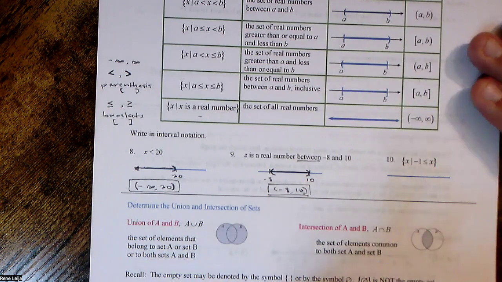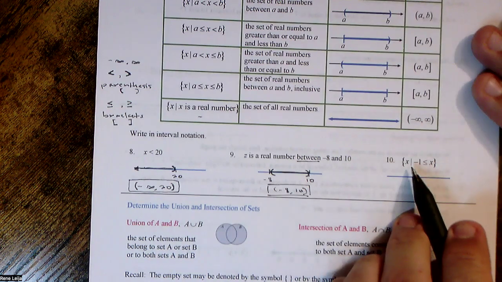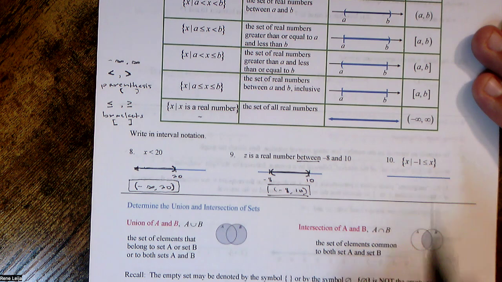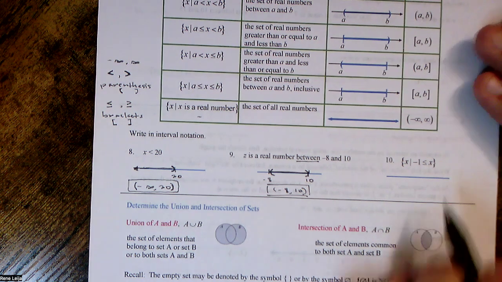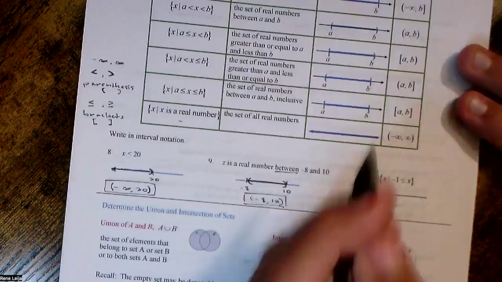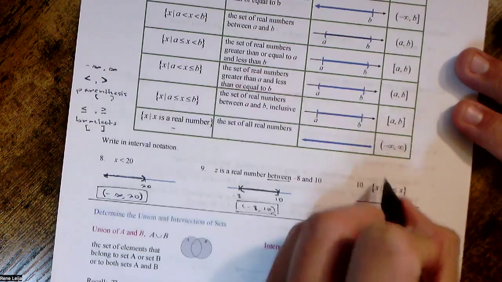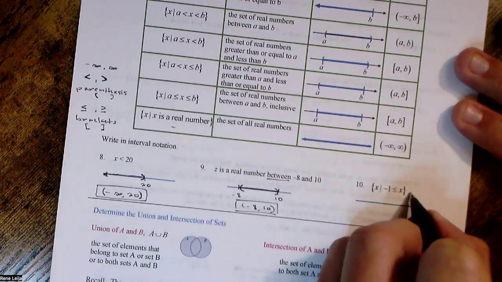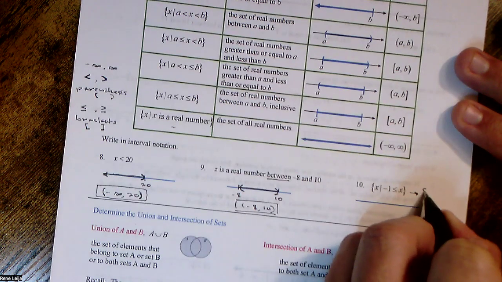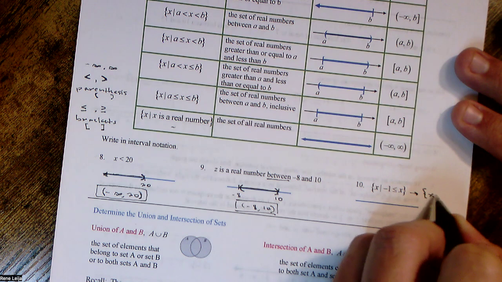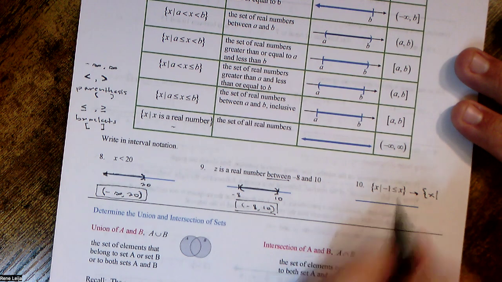Now, this is your set builder notation. It says the set of all x such that -1 is less than or equal to x. Now, this one can be tricky. So something else that you might want to do is to rewrite this and say the set of all x such that, and I'm going to flip this around.